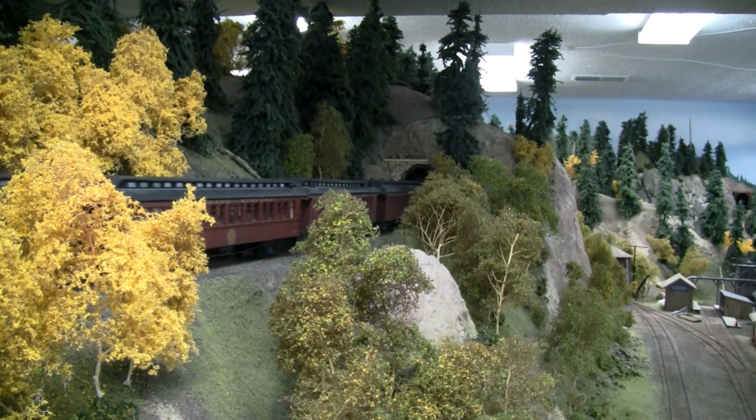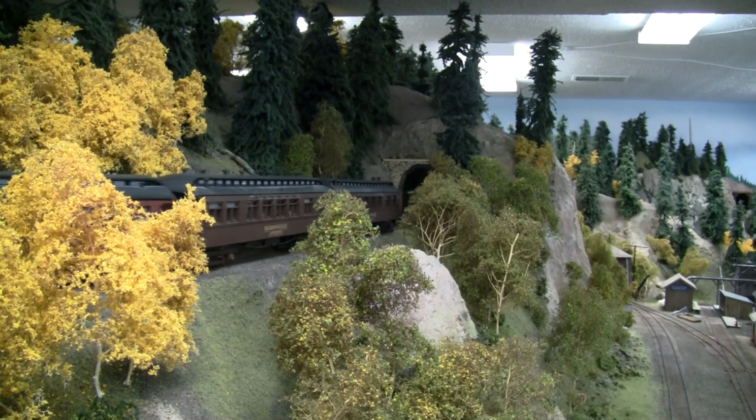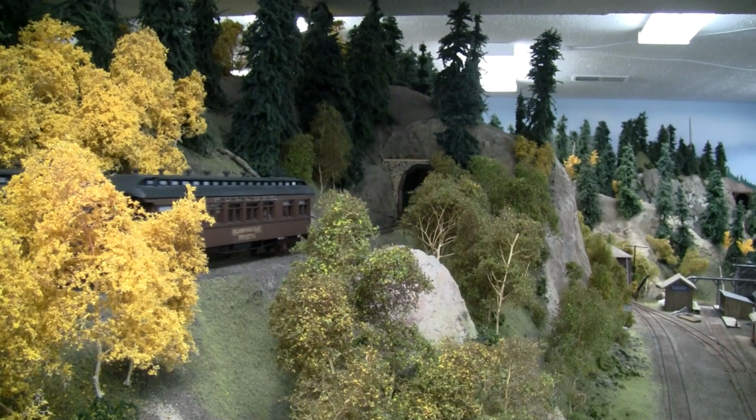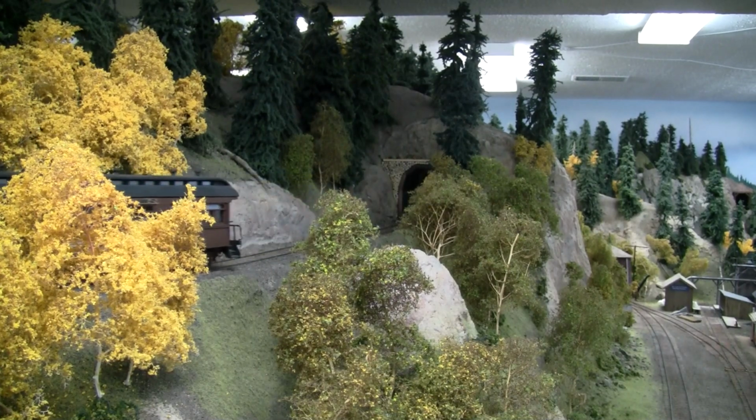And what was particularly interesting in the historical photograph of it is that over top of the cribbing there's a whole bunch of logs laid parallel to the track, which gives a very interesting and I guess somewhat unique appearance to the tunnel. I wanted to replicate that on the model railroad, and I was able to do it, although it was very greatly compressed.